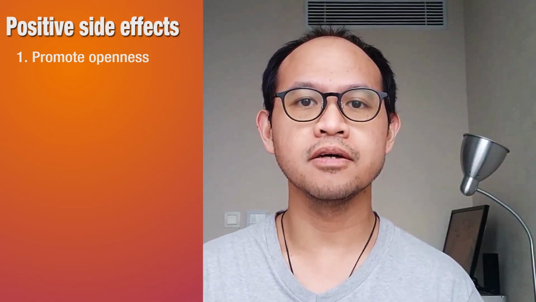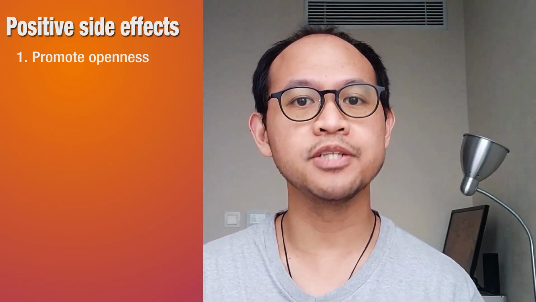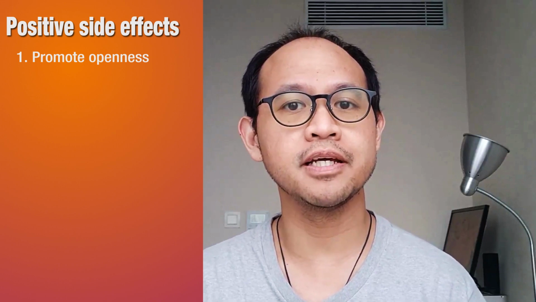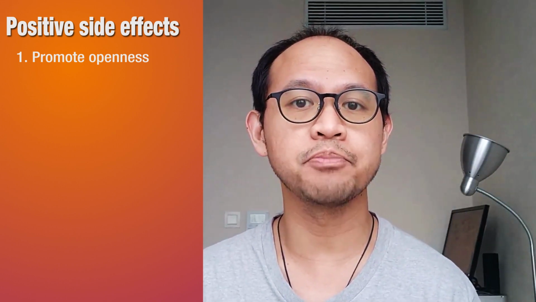Speaking about the people in your team, aside from the goals that I've just mentioned earlier, which can be obvious when we're doing it, there are, I would call, positive side effects to code review. There are 6 positive side effects that I can think of. First, it promotes openness on what everyone is working on. Code review typically involves 2 or more people, so it promotes teamwork.